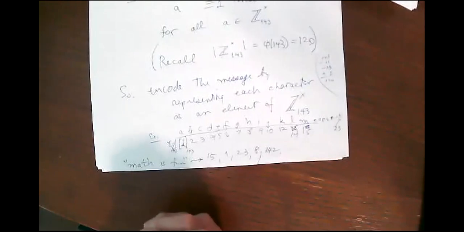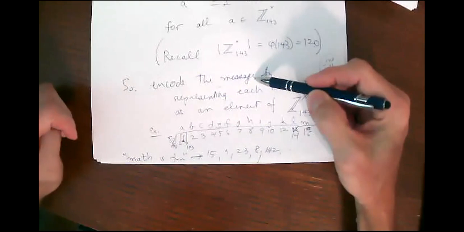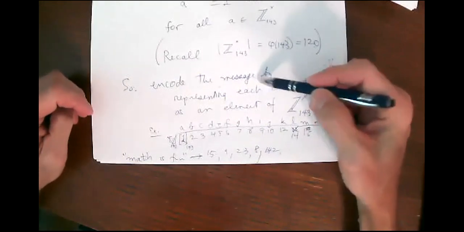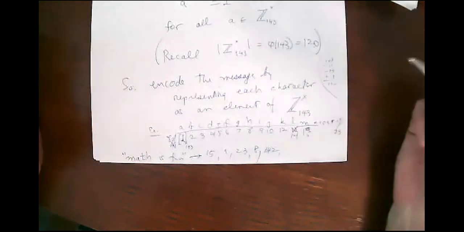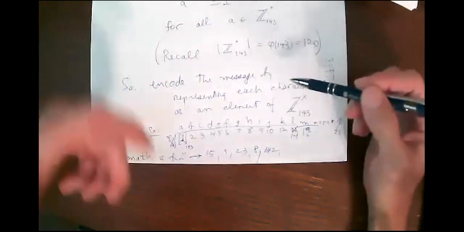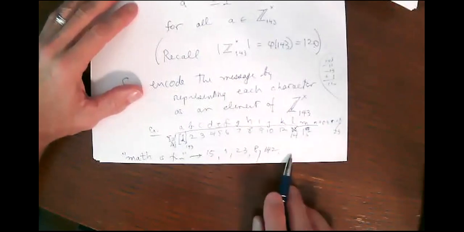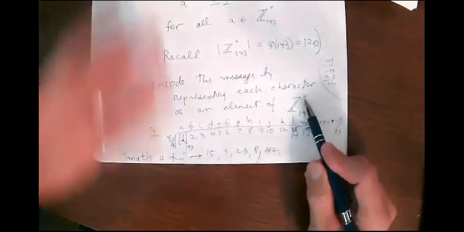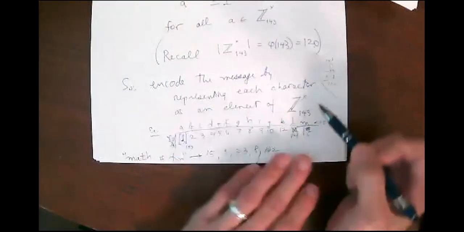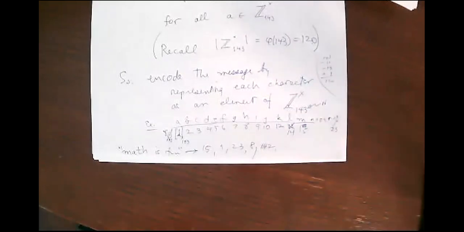The point of this first step is to say, yes, I understand that your messages are usually expressed in a human language, with a human character set. Even with Chinese, there's Unicode encoding of all the characters. So ultimately, your message becomes a string not of individual characters, but of elements of, for us, Z mod 143 cross, but you could replace this with some enormous integer n.